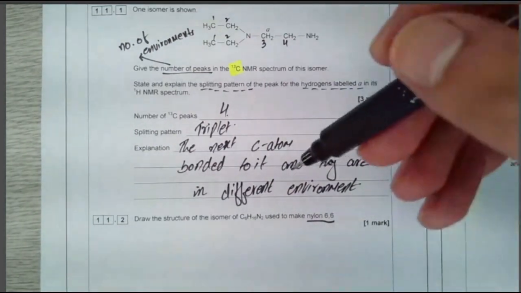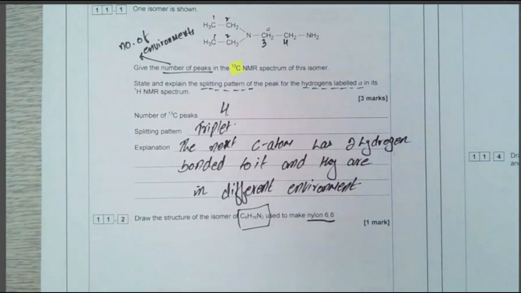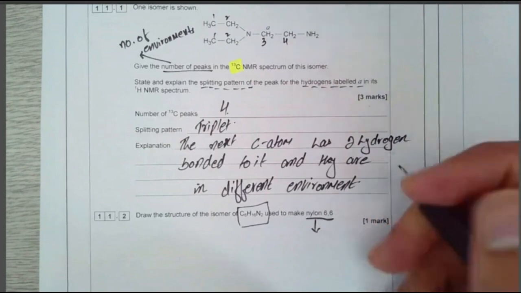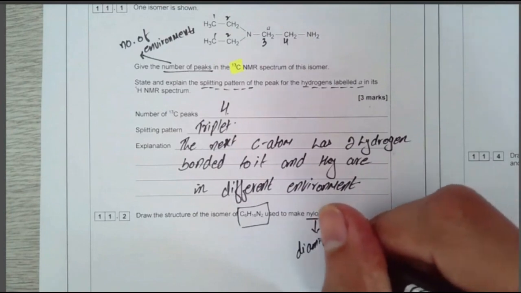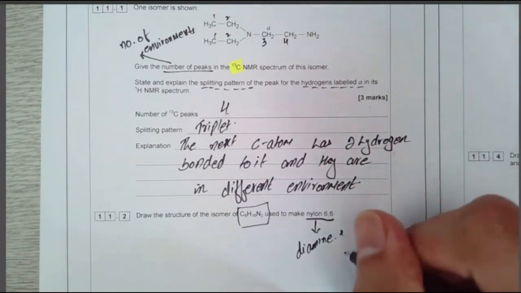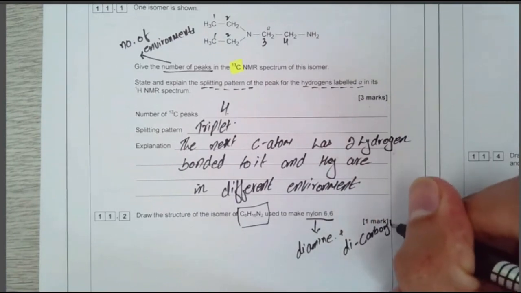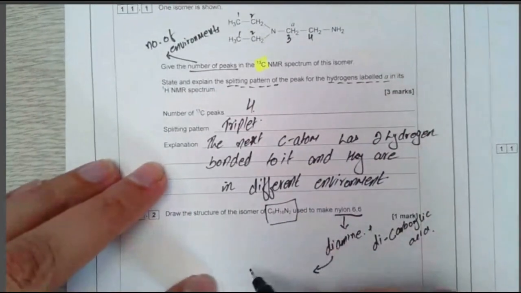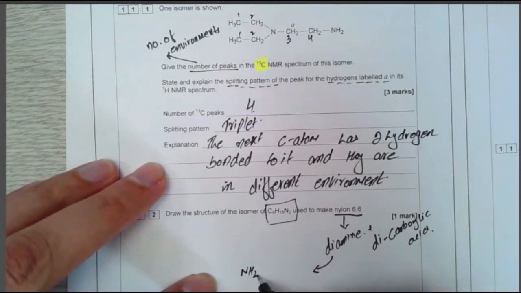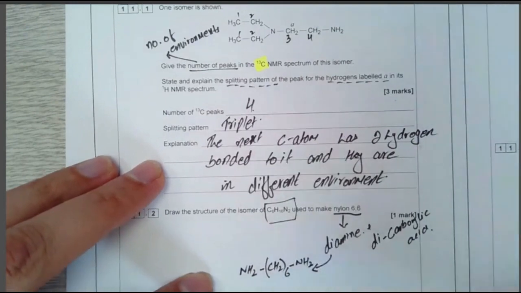So it asks you about the one that contains the amine group. So the nylon has diamine plus dicarboxylic acid. So when it comes to the diamine, it is NH2, CH2 whole 6, and NH2.